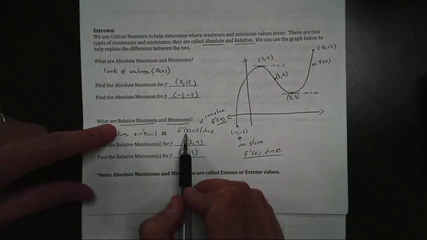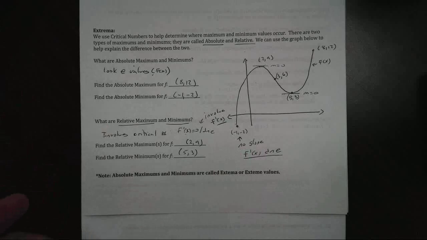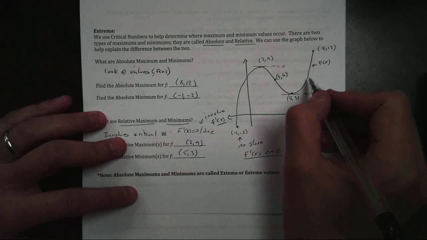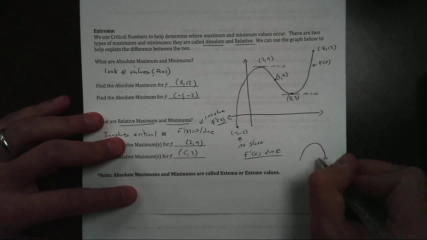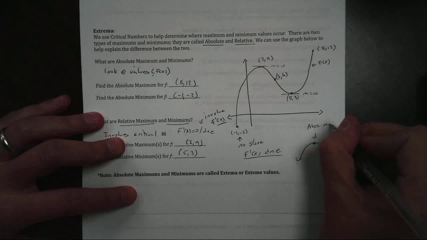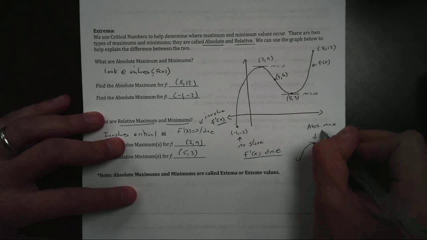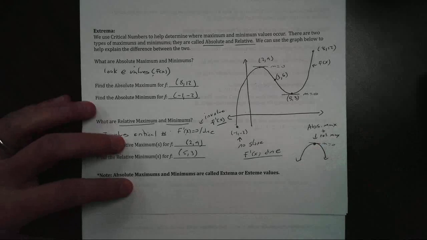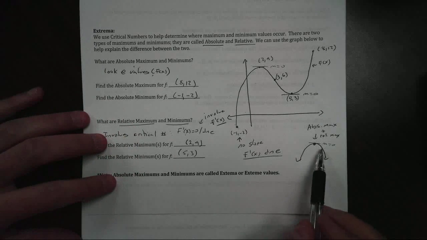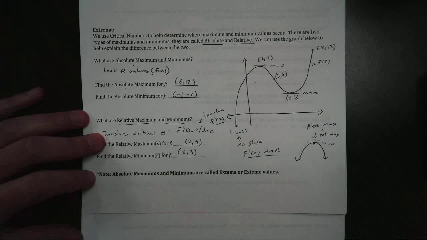But can a maximum be a relative? Absolutely. And that's always a good question. Can a relative be an absolute? Yeah. For example, let's look at a parabola right here. If you notice, the vertex, this is my absolute maximum. But it's also where the slope is 0. So it's also a relative maximum. So an absolute maximum and relative maximum can be the same. But only in cases like this, where it's not at an endpoint. So very easy to do.